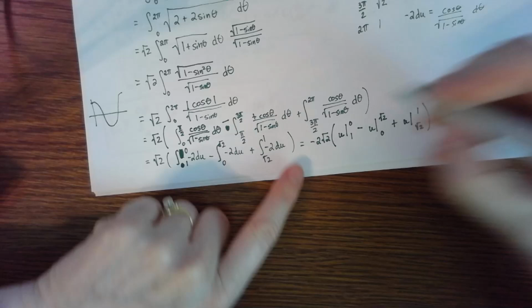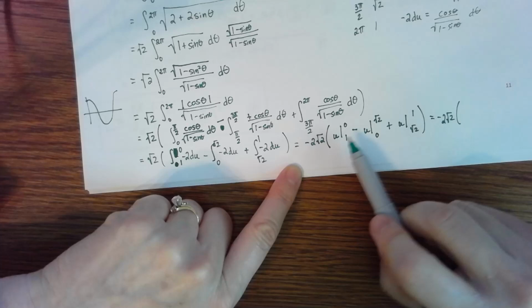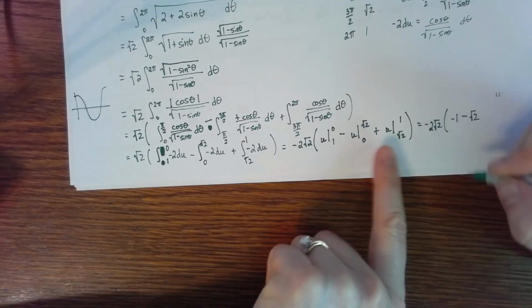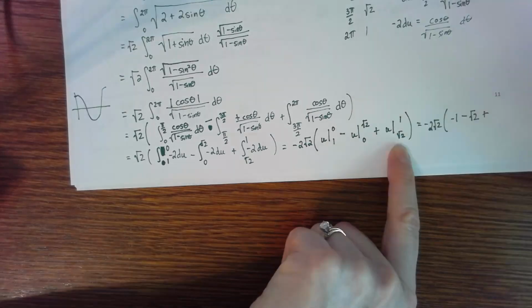Alright, so this one will be -2 times, well, this one will be 0 minus 1, which is -1, and then minus, and this will be square root of 2 minus 0, that's square root of 2, and then plus, and this one will be 1 minus the square root of 2.